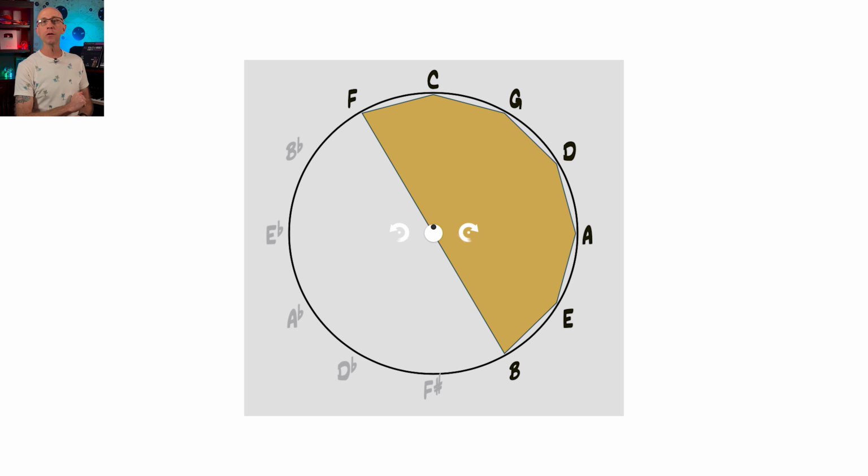Picture this. The circle of fifths is like an ultimate roadmap of all 12 musical notes arranged in a circle. Each node is a fifth above the next note as you go around the circle clockwise. And trust me, understanding this is going to amp up your musical game big time. Here's the circle of fifths in C. Every note is a perfect fifth away from the next note.